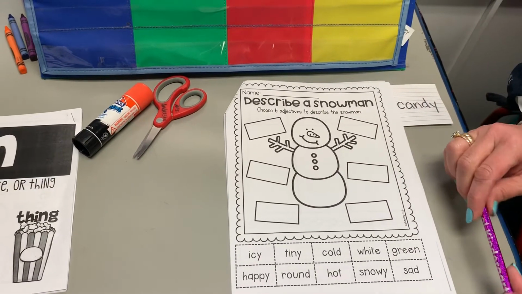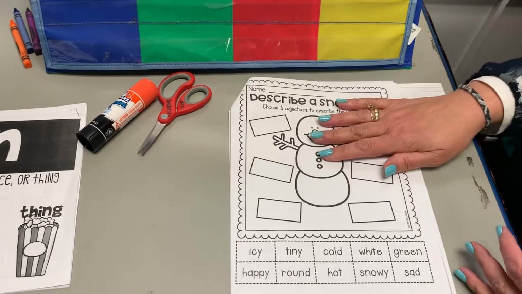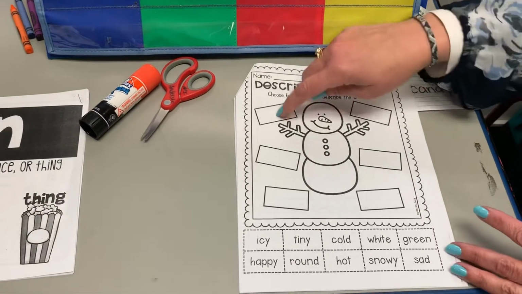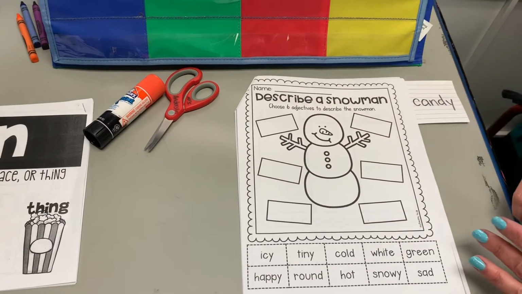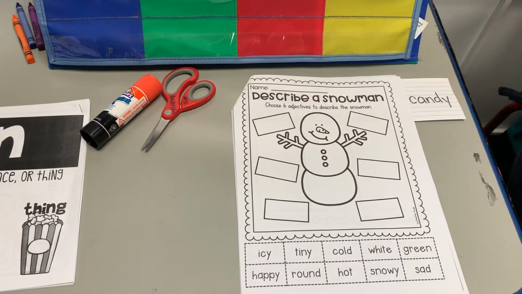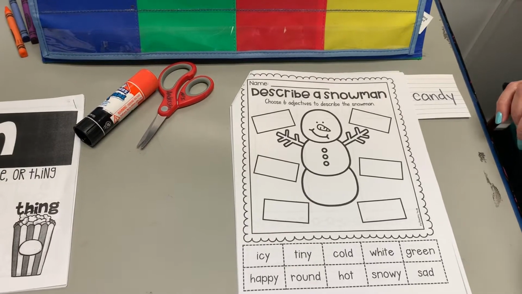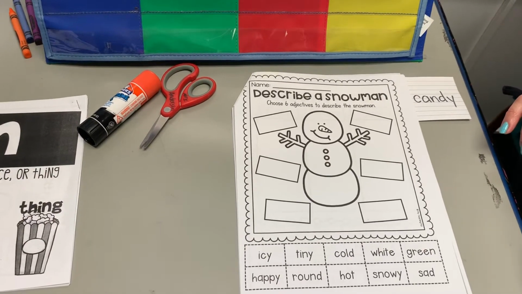So think about when you would look at a snowman, because a snowman is the noun, what would describe it? And you're going to cut them out and glue just the 6 words on there that describe the snowman. So go ahead and do that. Pause it while you do that, and then we'll move on to the next activity that I have for you.